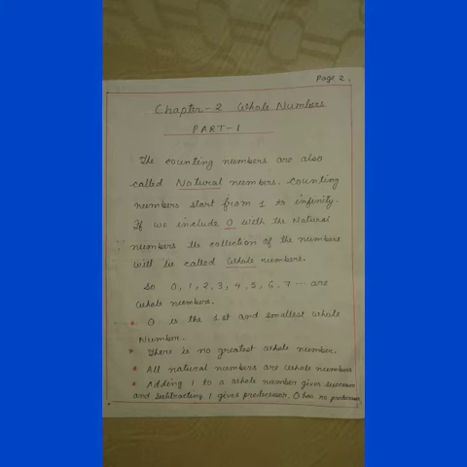There are some important points to remember. Some multiple choice questions and fill in the blanks may come from this. Point 1, 0 is the first and smallest whole number. Point 2, there is no greatest whole number because it extends up to infinity. You can go up to infinite numbers, which can be considered as whole numbers. All natural numbers are whole numbers.